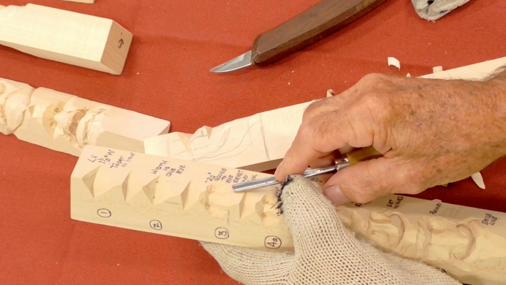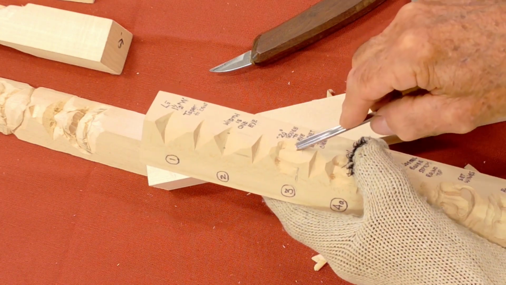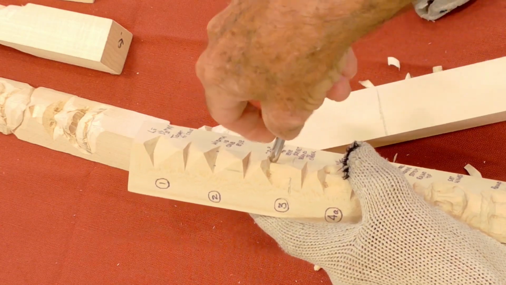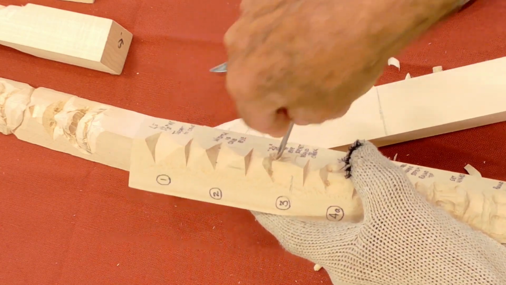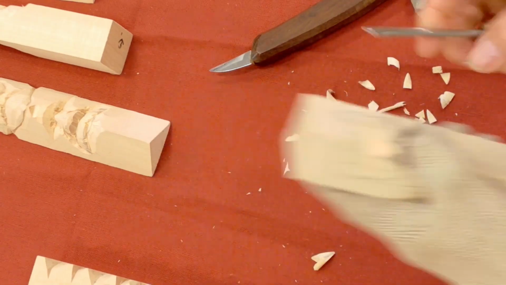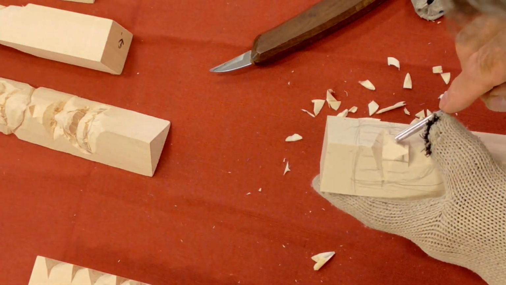Okay, so I'm going to go up. I'm going to leave a good chunk of wood down here at the bottom for the wings. I'm starting above the wing. I'm going to go into that eye channel, lift the gouge. I can make a little circular cut and pop that out. So I start above the wing.